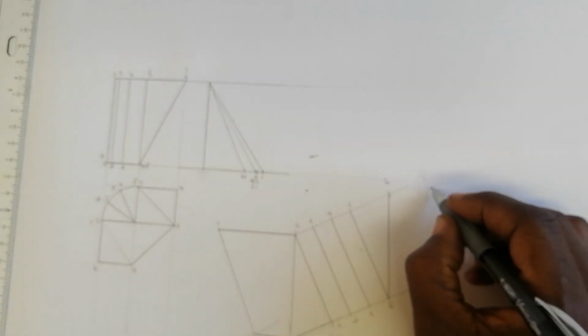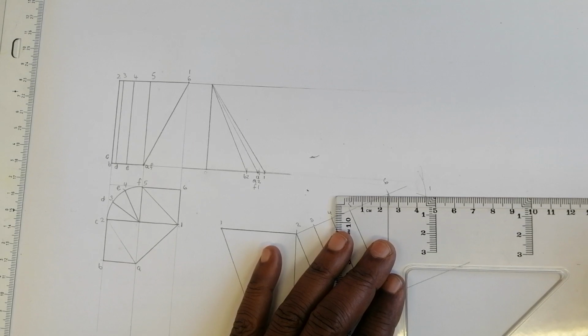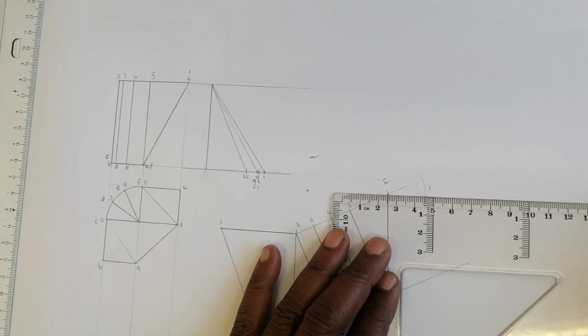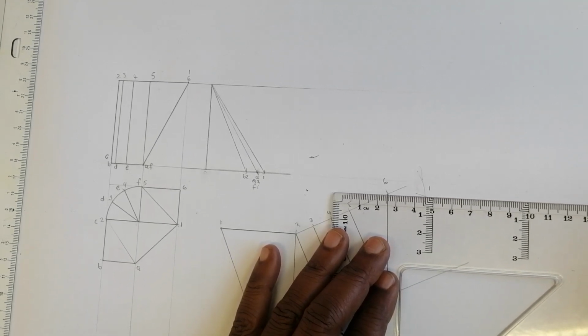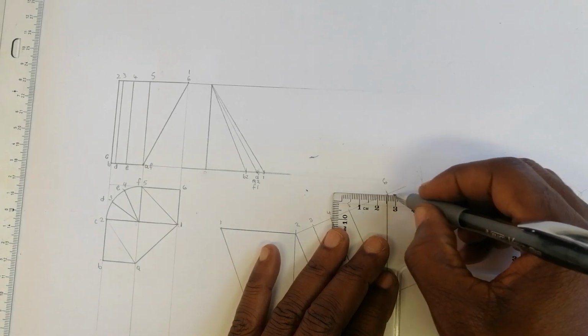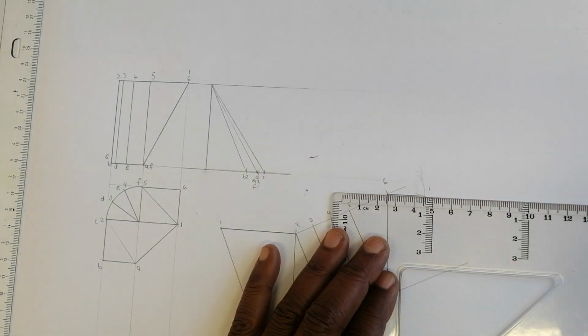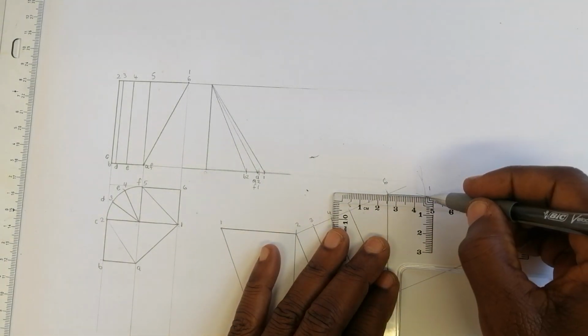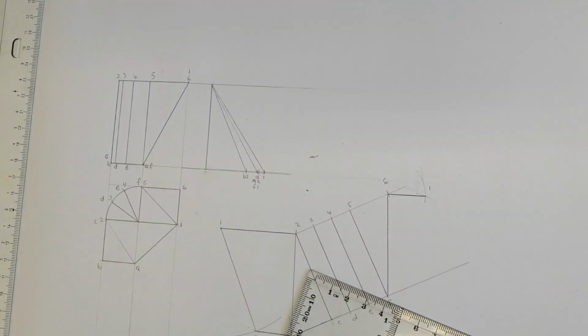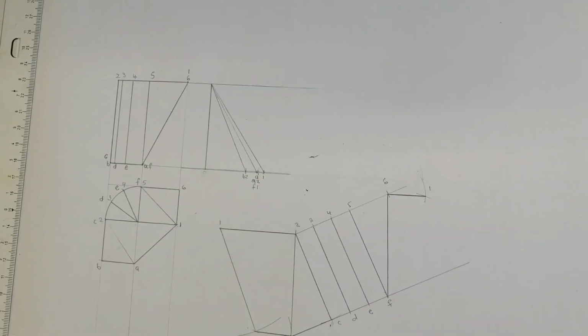So this is our 1. Now we can join 6 to 1. Join 6 to 1, right?